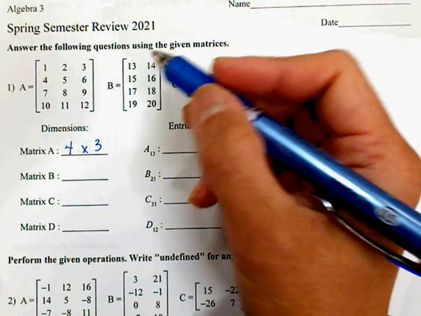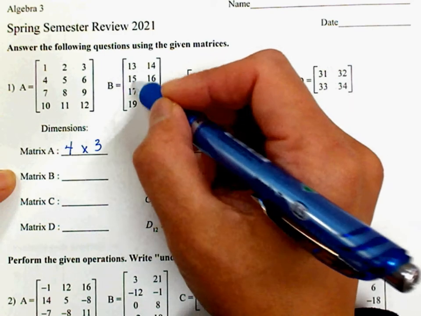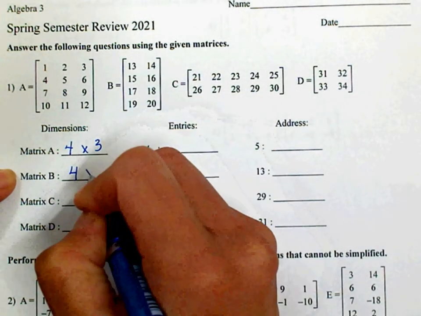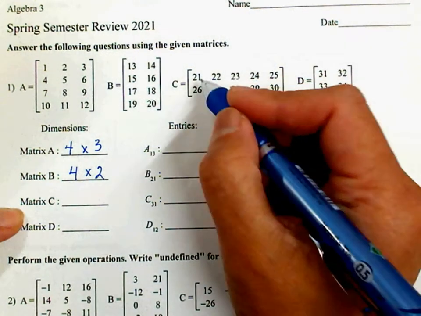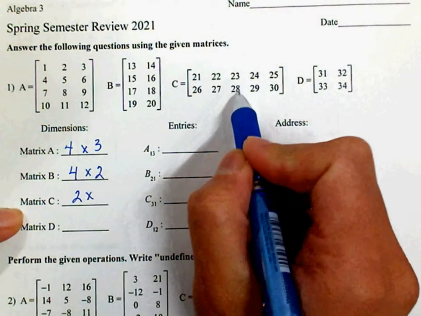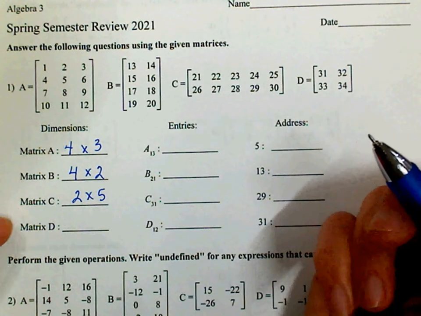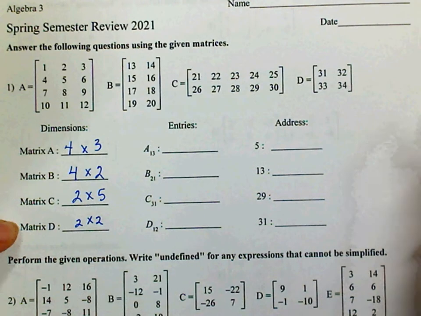Okay? In matrix B, it is 1, 2, 3, 4. 4 rows by 2 columns. In matrix C, it is 2 rows by 1, 2, 3, 4, 5 columns. So it's a 2 by 5. Matrix D is a 2 by 2. All right, those are called your dimensions. That's just the size of the matrix.